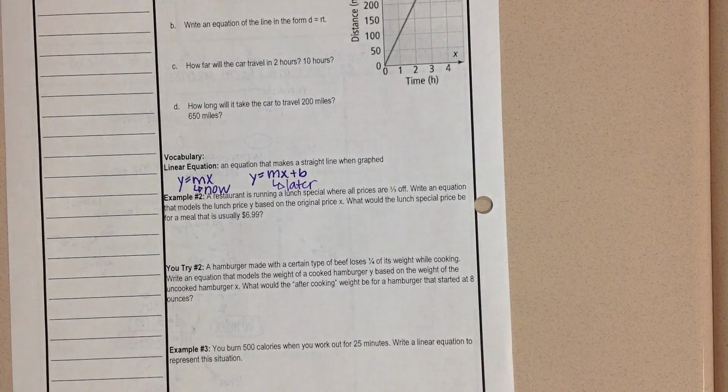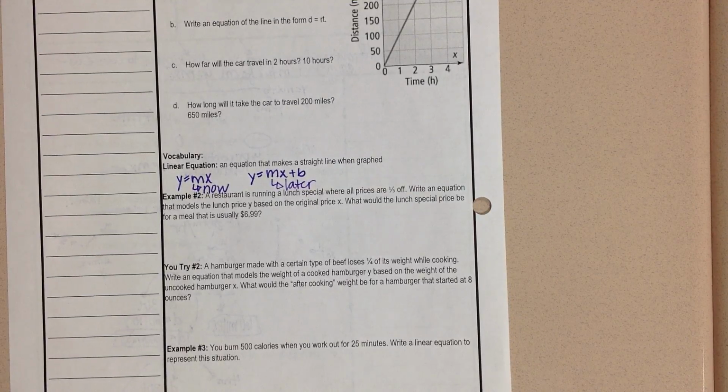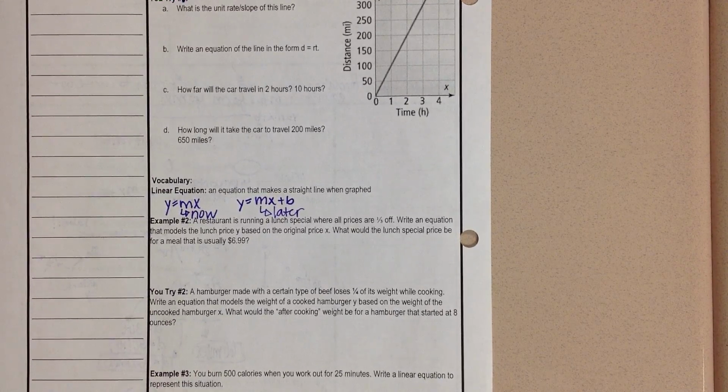Okay, so example number 2. It says a restaurant is running a lunch special where all prices are 1/3 off. Write an equation that models the lunch price y based on the original price x. What would the lunch special price be for a meal that is usually $6.99?